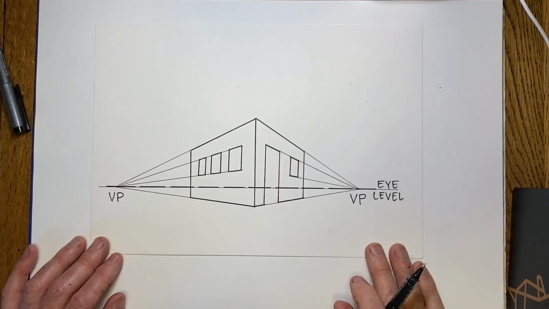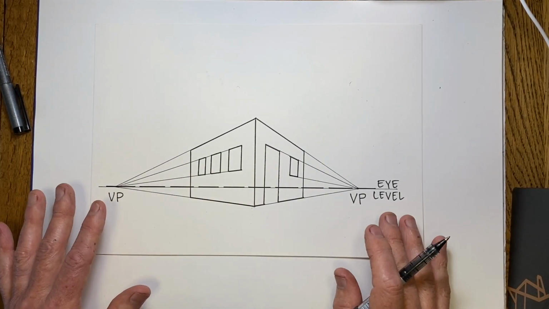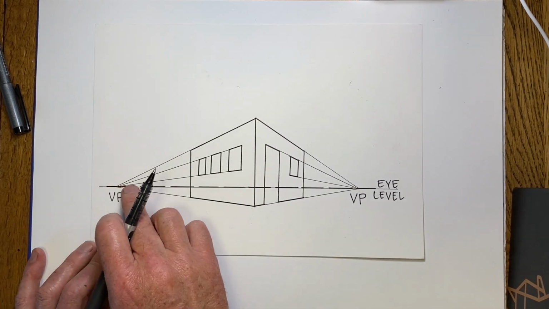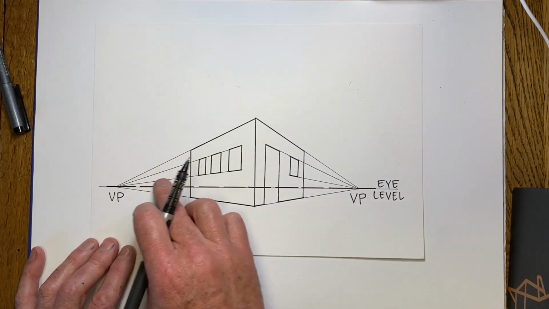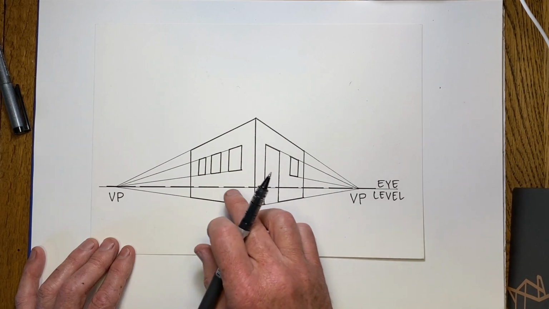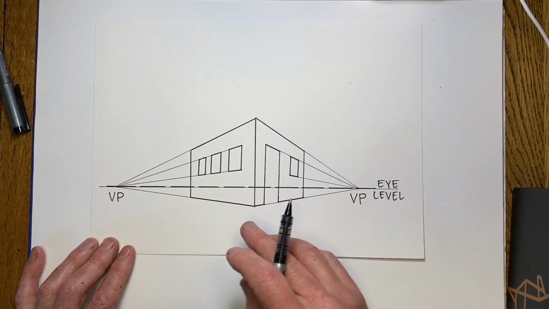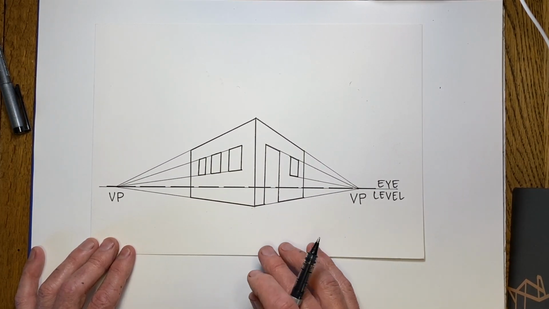How to think when we're drawing it. Let's have a look. So here we have a simple perspective diagram. We have here the dotted line, the eye level, and that represents the line which is level with our eyes. That's why it's called the eye level. It's also known as the horizon.